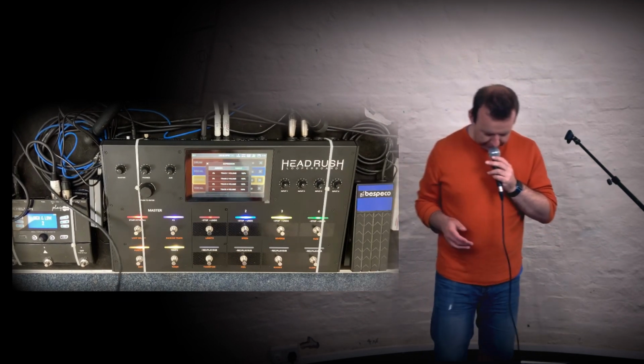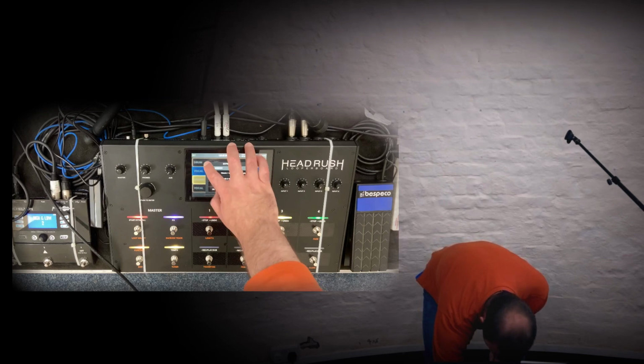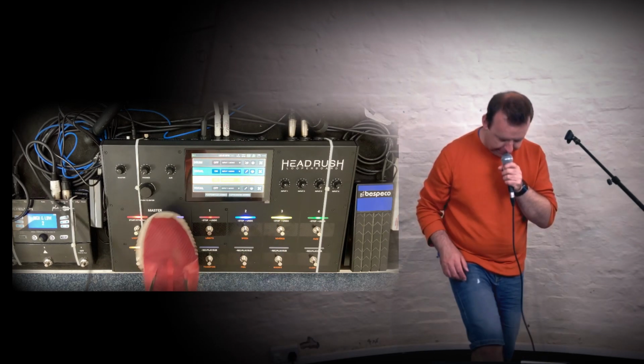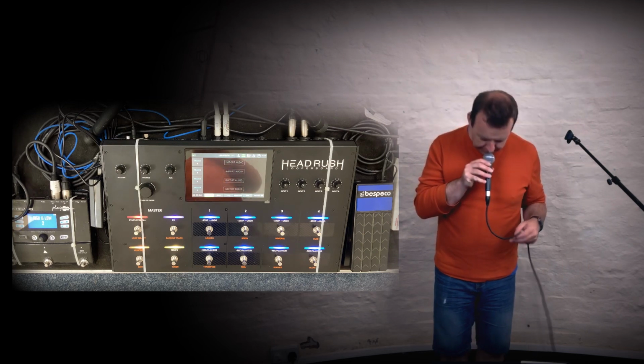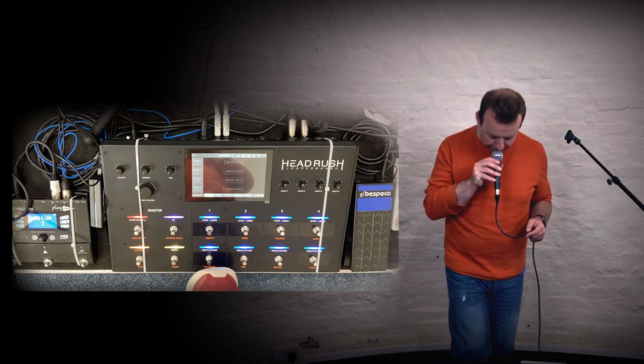I'm just going to show you that in a quick loop, which all we need to do now is come out of that, press effects again, and we're back to our main page. I'm just going to create a quick loop and show you how the volume pedal works.